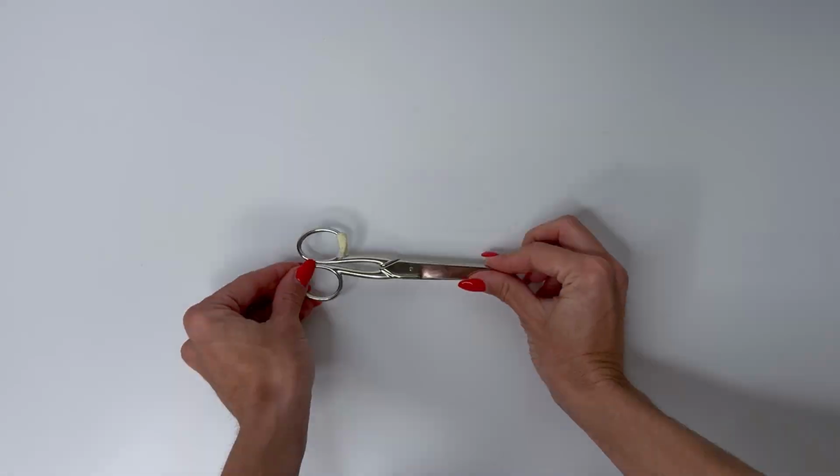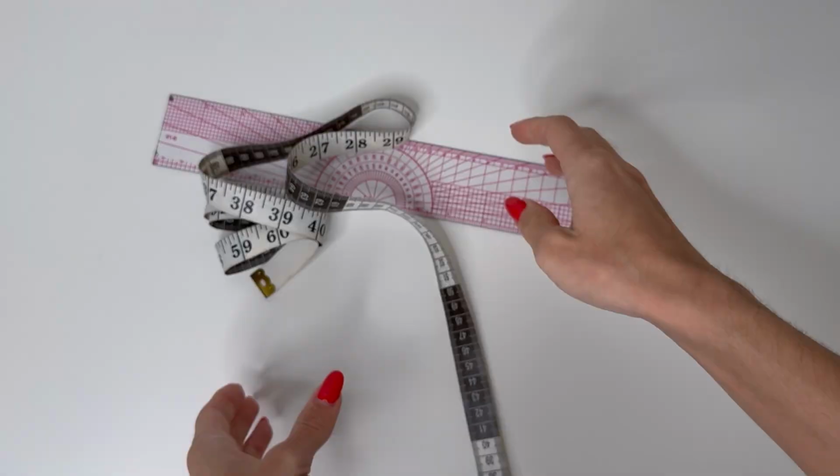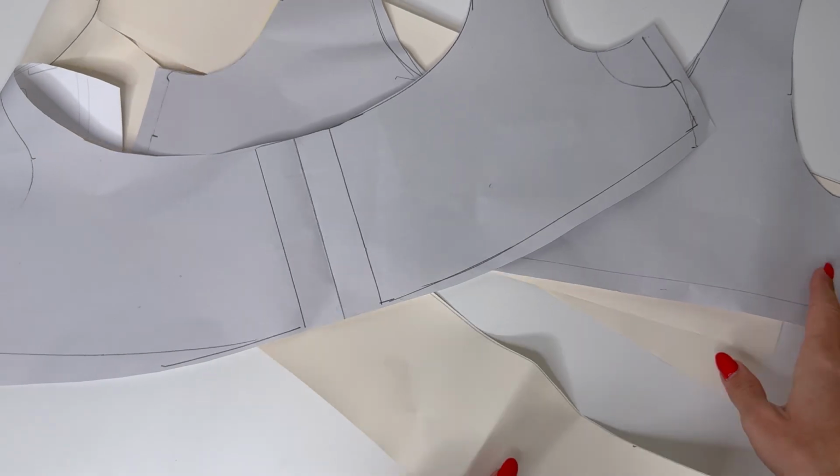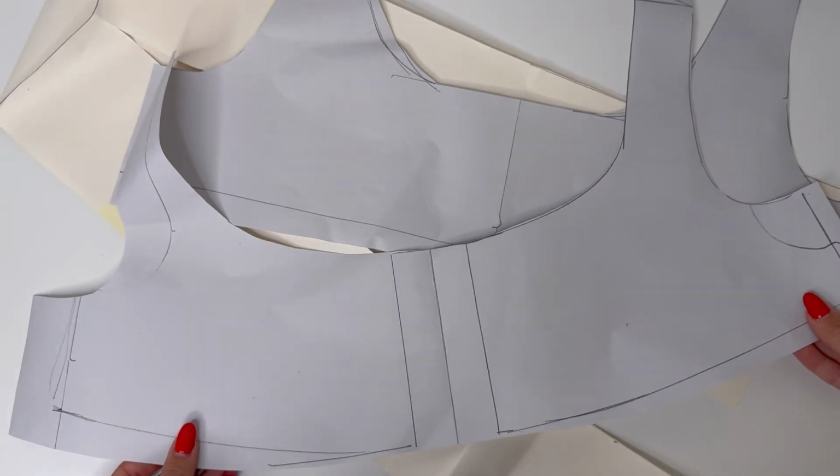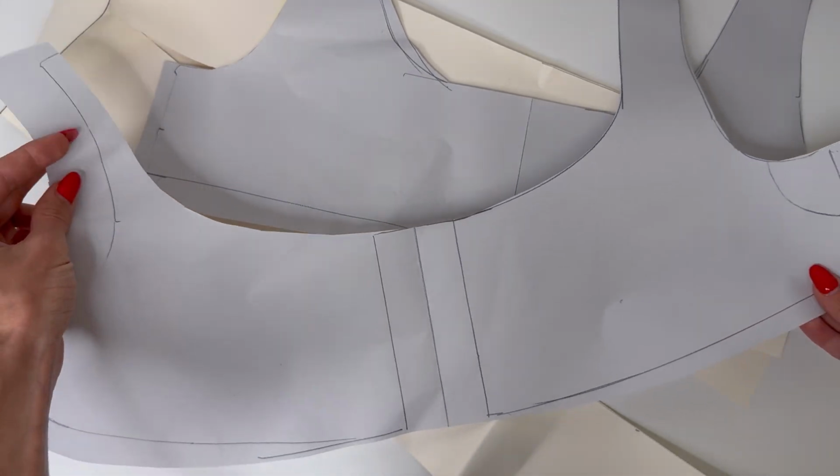You're going to need some scissors, pins, ruler or measuring tape, and the pattern that we made in the last video. If you want a more in-depth explanation of how to make the pattern and how to put the dress together, I would check the other video out first.